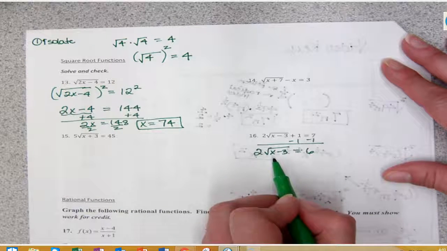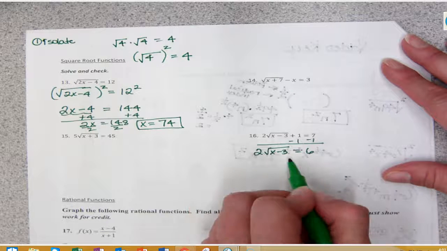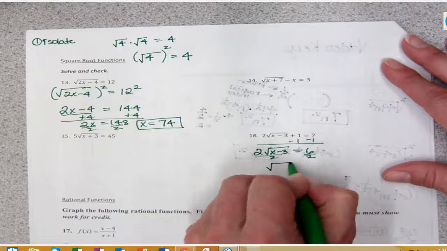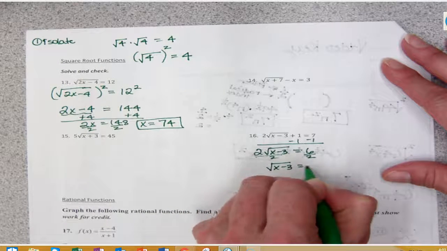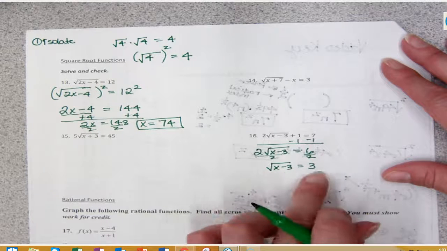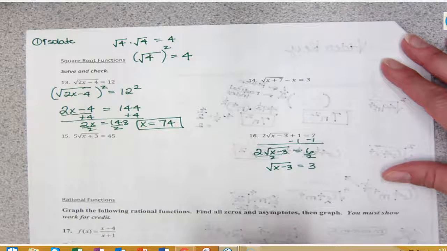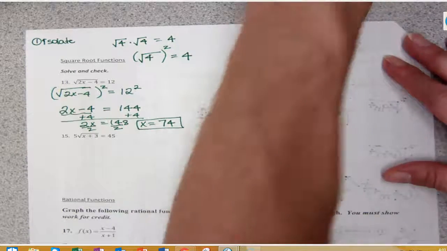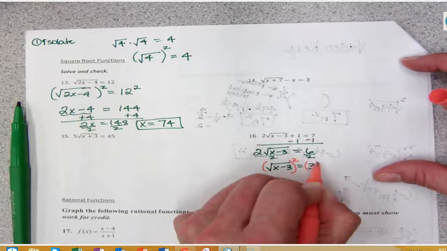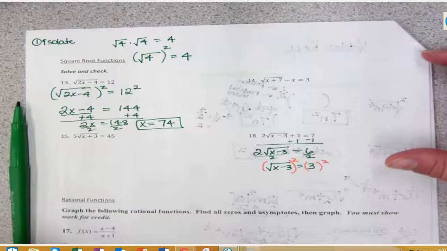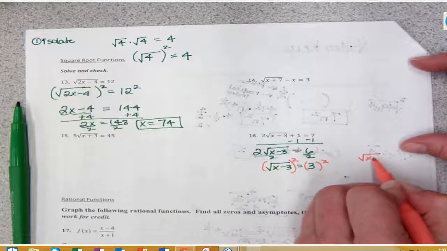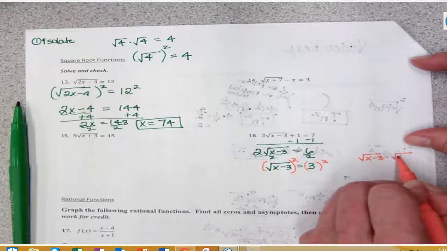I still don't have my radical on its own. I want to divide by 2. So divide by 2, and I'd get the square root of x minus 3 equals 3. Now at this point I have my radical by itself, so I can square both sides. This is the same thing as the square root of x minus 3 times the square root of x minus 3.